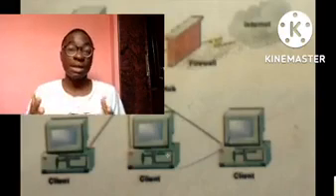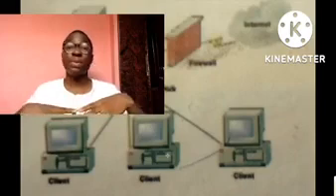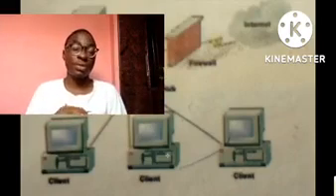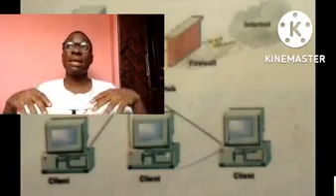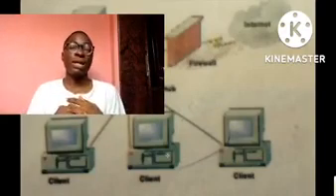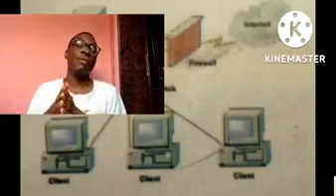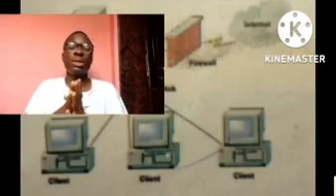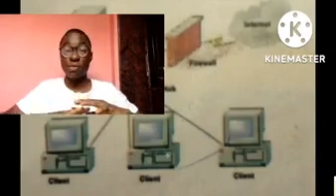Then we also have the wide area network. The wide area network is basically very large. It's used in a whole country, connects countries together, and so on. The internet is an example of a wide area network, whereas your Wi-Fi is an example of your local area network. It's used between your computer and your Wi-Fi modem. So basically, Wi-Fi is an example of a local area network.